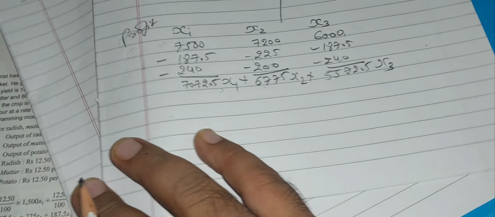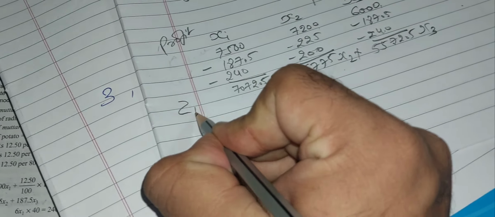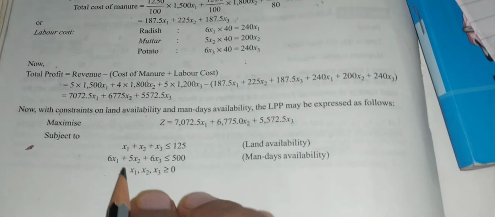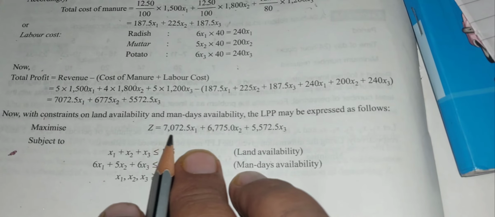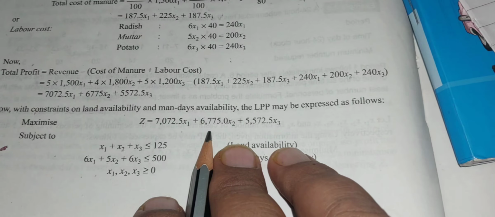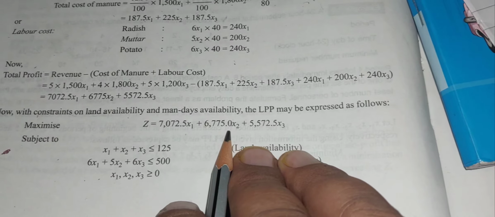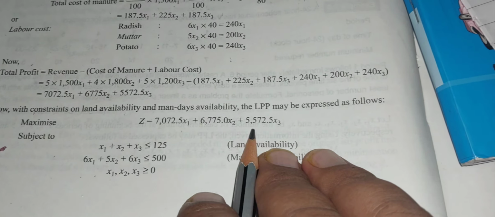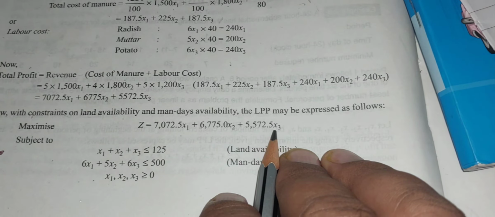So now this is my z function, that is, z max is this. It is a solved sum, so you can see here z max is 7072.5 x1 plus 6775 x2 plus 5572.5 x3.